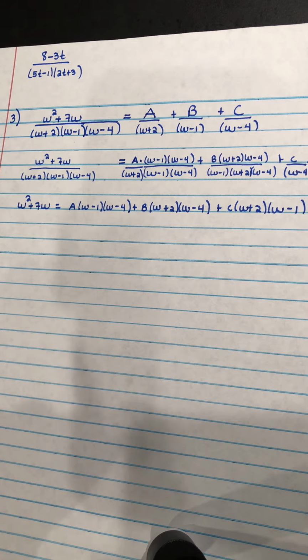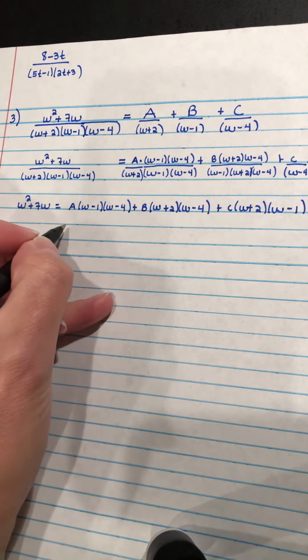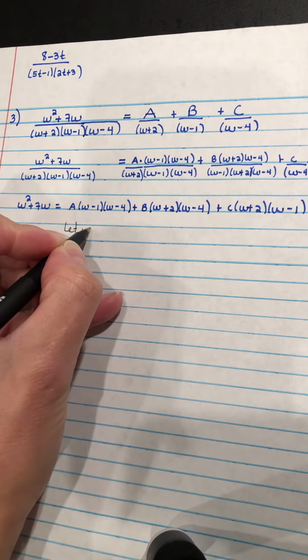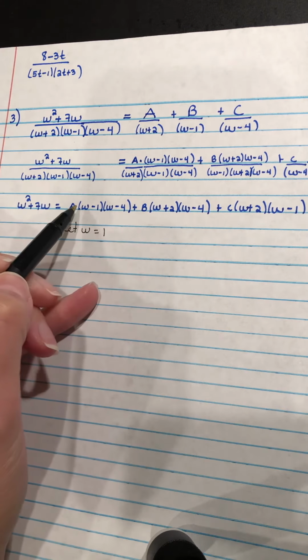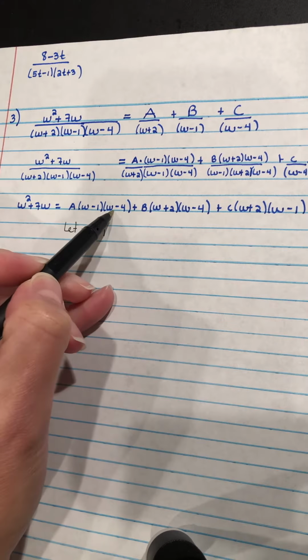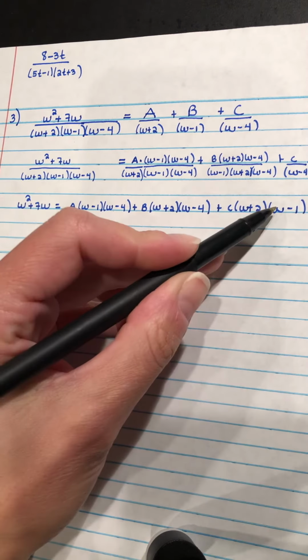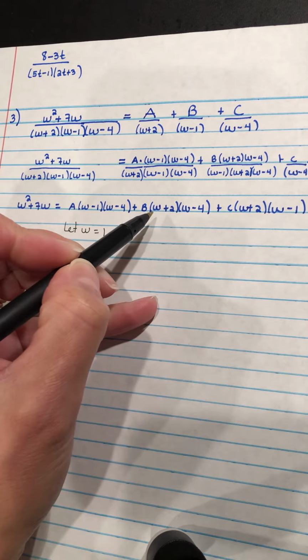Welcome back to part 2 of problem number 3. And hopefully at this point, you have figured out that we should let W equal the number 1. Now, that's not the only number we can use, but if we let W equal 1, that's actually going to cancel out A and C at the same time, allowing us to solve for B.